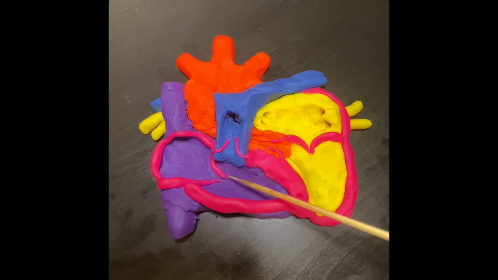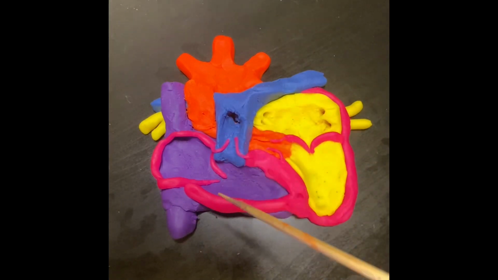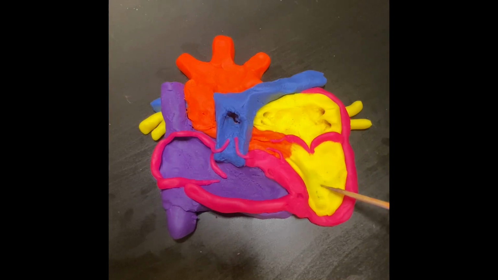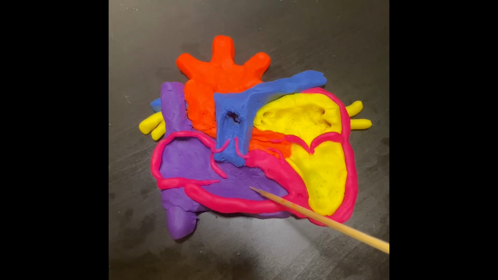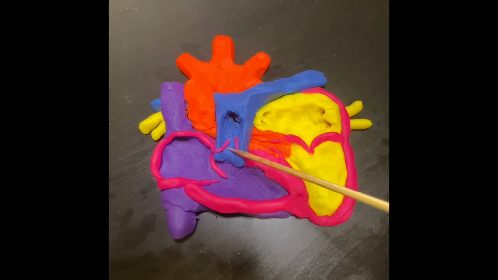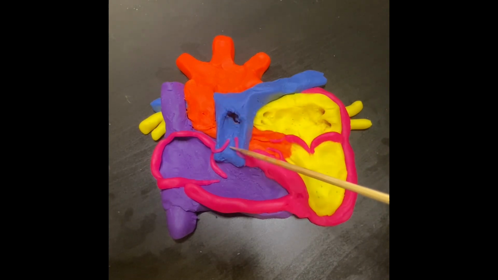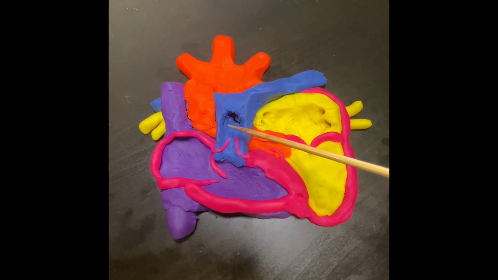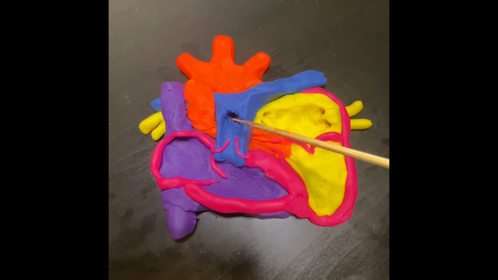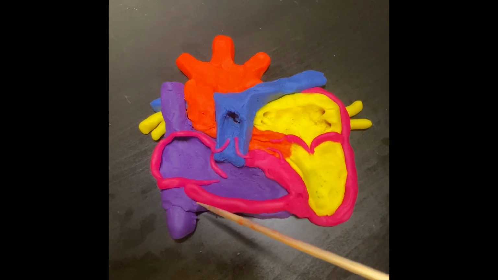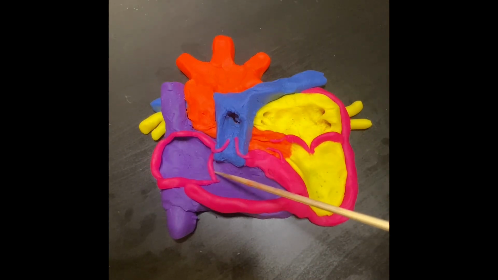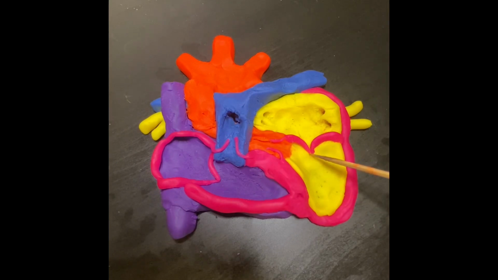So basically, the left ventricle right here and the right ventricle right here, they contract, and the pulmonary valve, which is this one right here, and the aortic valve, which is this one right here, are then open. So these ones are open, and this is called systole. When these ones are open, the tricuspid valve right here, this one is actually closed, and same with the mitral valve. This one's also closed.